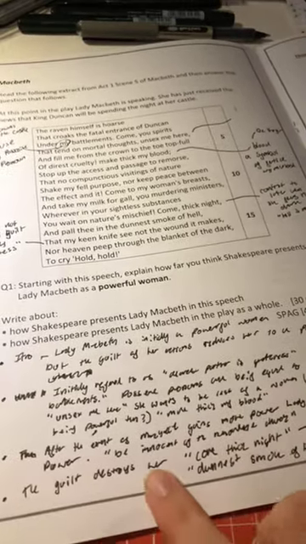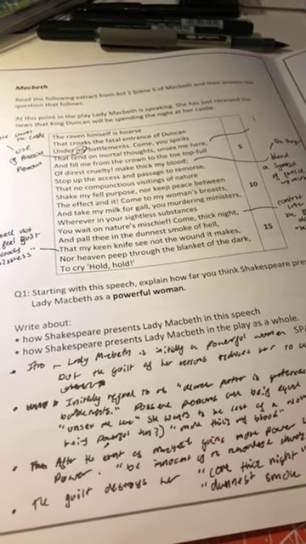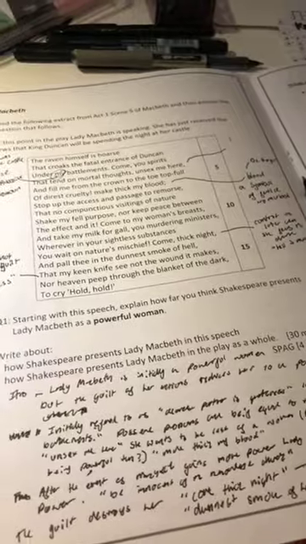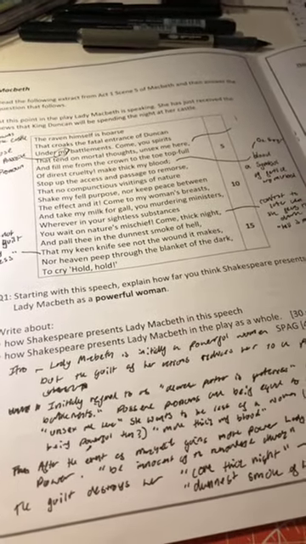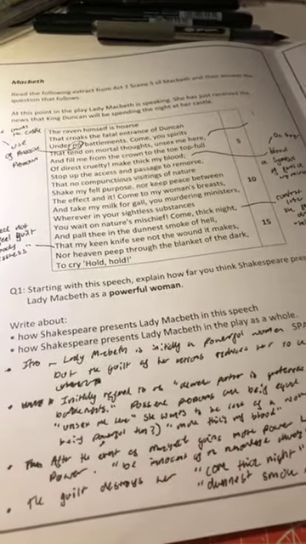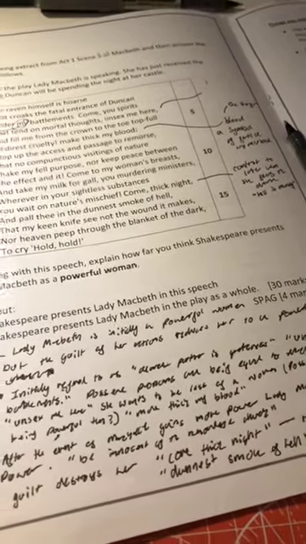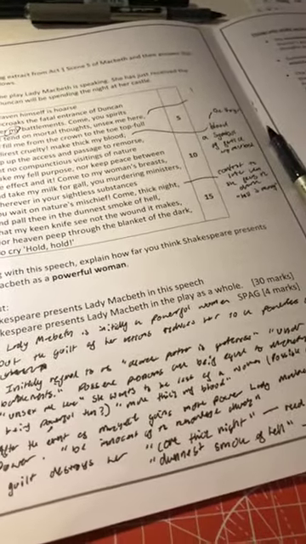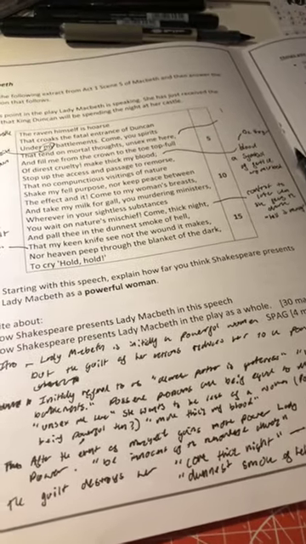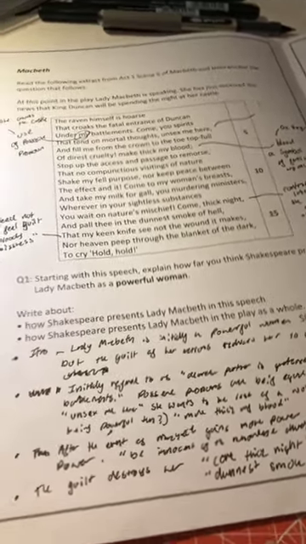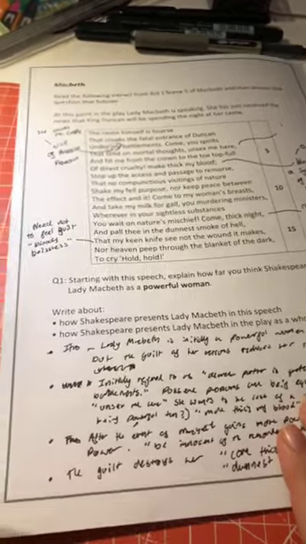You also have "be innocent of the knowledge, chuck." It has a lot of echoes of "look like the innocent flower but be the serpent under it," and you can do lots of links to that, and how that could be Macbeth stealing her line. The word innocent has lots of connotations. It's a really good quote to use, and that would be in my second paragraph.